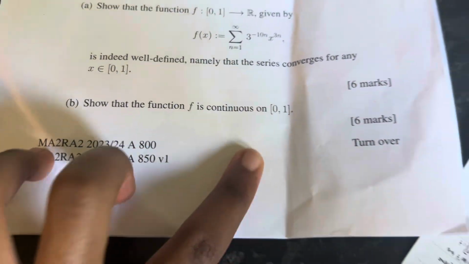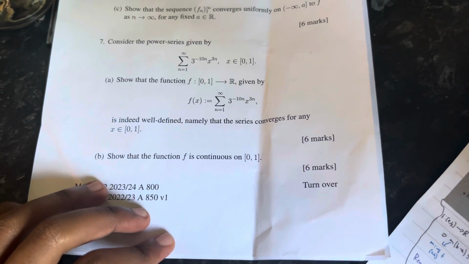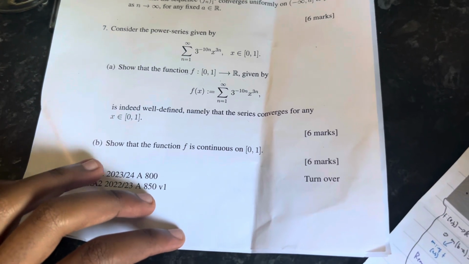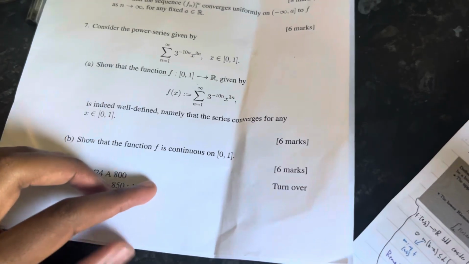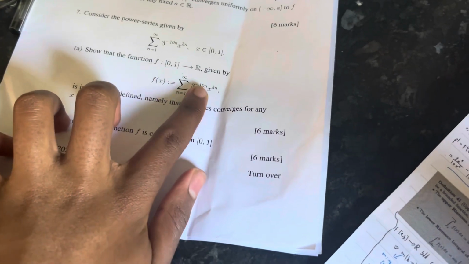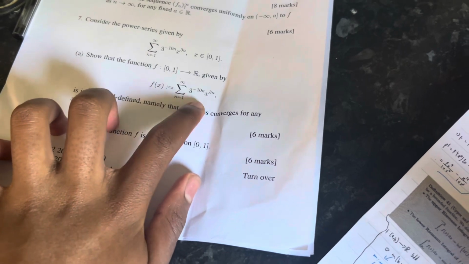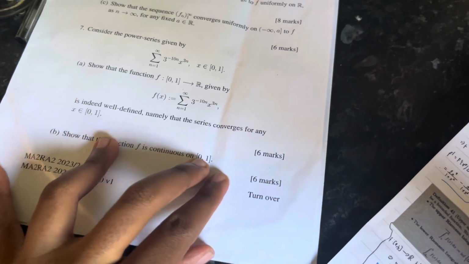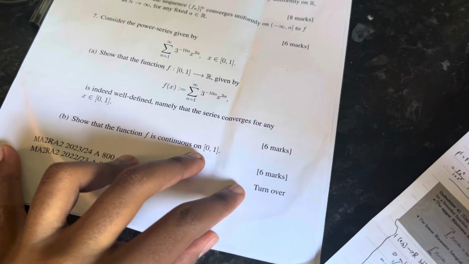So that f is continuous on 0 to 1. Now, in past papers, my lecturer simply said that f is continuous because what's in the summation is continuous, and left it at that. And I thought, hold on, for 6 marks, can it be that? But I just wrote that. I didn't know what else to say on that one.